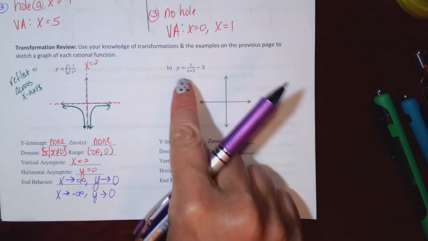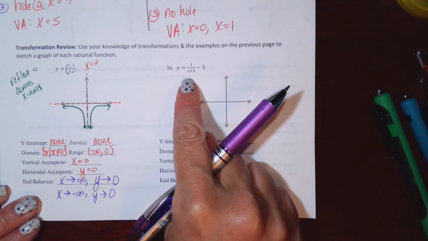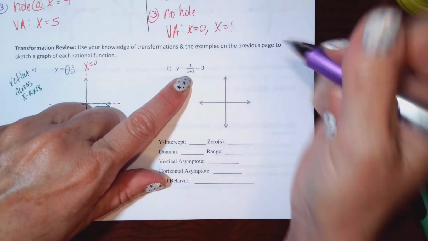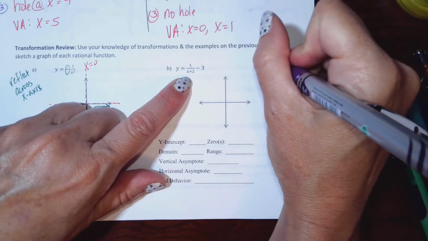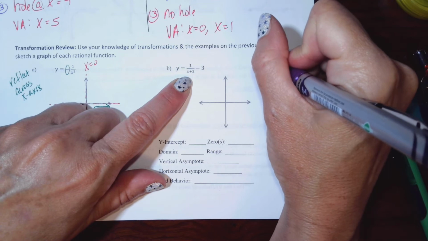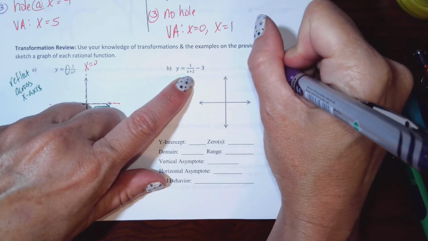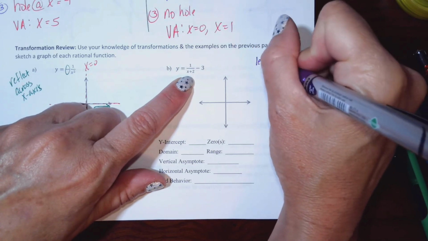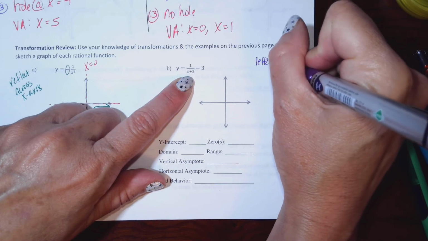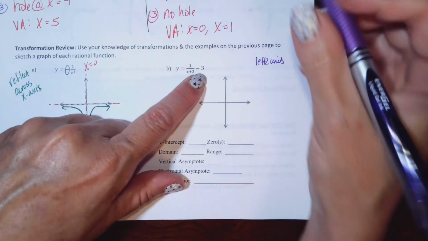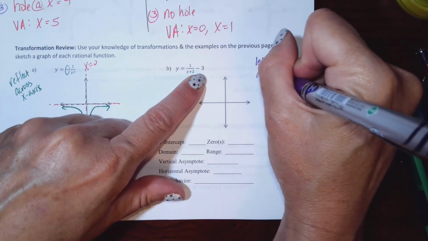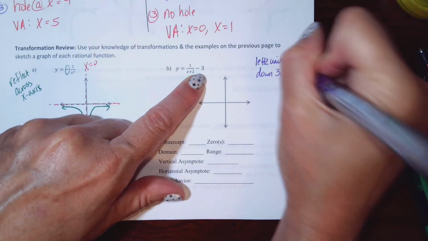What transformations am I doing here? Well, anything attached to the x is horizontal. So this is going to do a horizontal shift. x plus 2 would be to the left 2 units, and then this minus 3 tacked on at the end is going to be down 3 units.